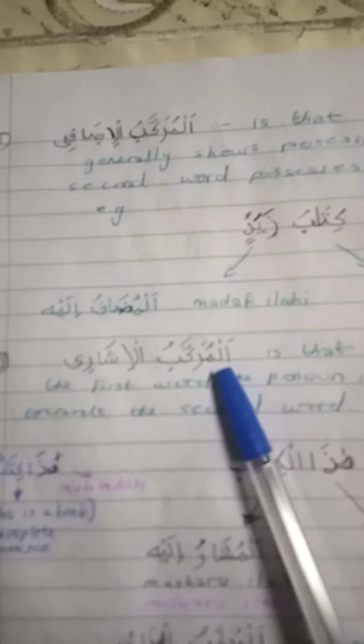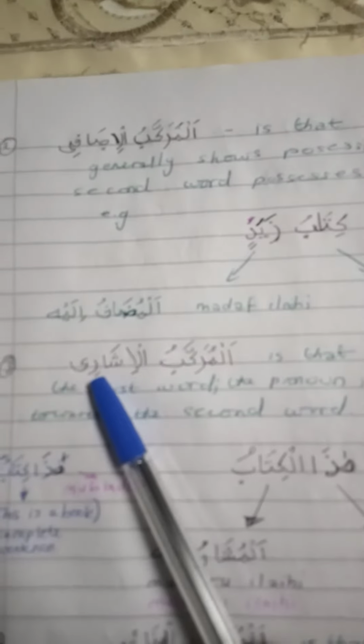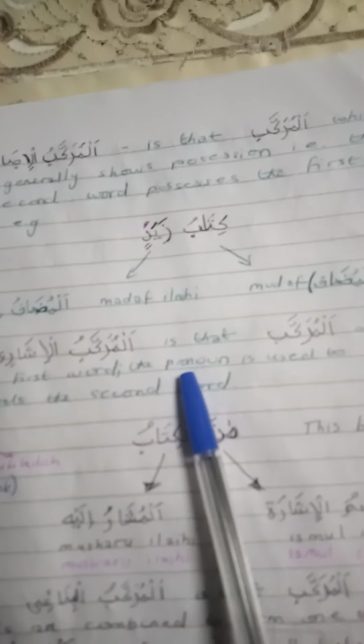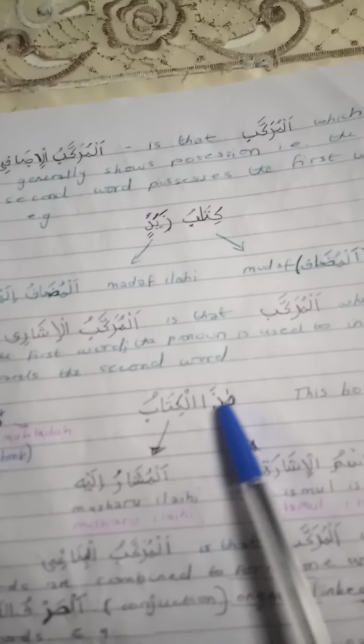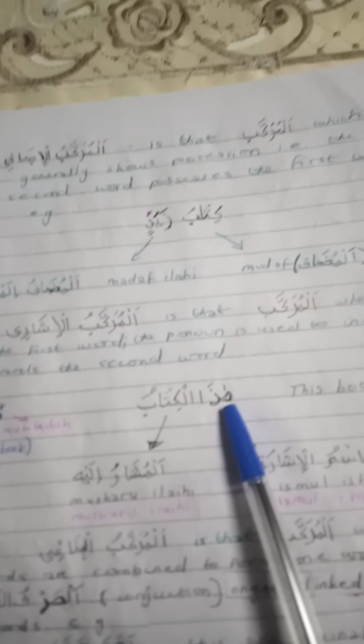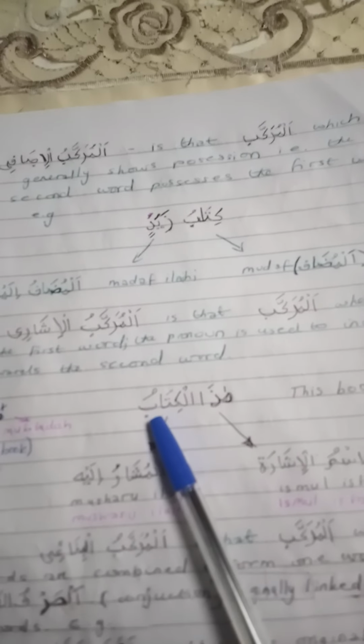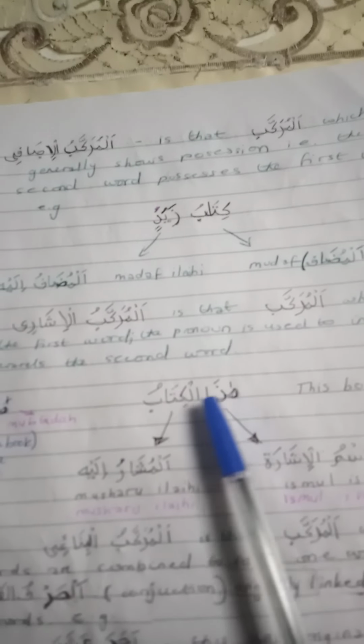So the next example we have another type of murakkab naqis, which is al-murakkabul ishari. So al-murakkabul ishari is that murakkab wherein the first word, the pronoun, is used to indicate towards the second word. So you've got, for example, hazal kitabu. So hazal means this book. So the first word, this, is used to indicate towards the second word. So you've got this book, hazal kitabu.